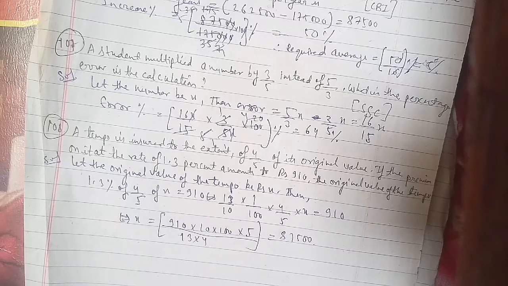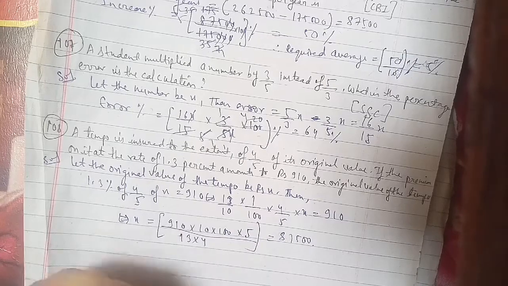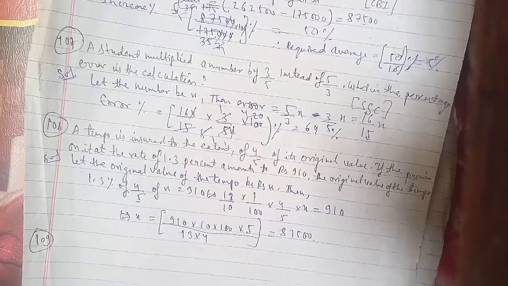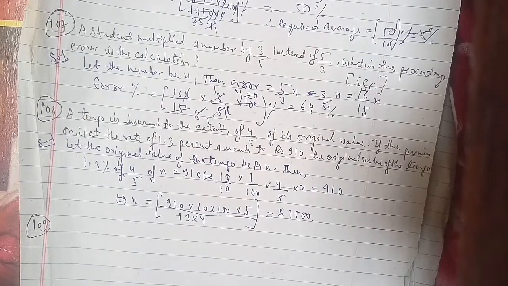Now we'll go ahead with another important question, the 109th question of the session. When 15% is lost in grinding wheat, a country can export 30 lakh tons of wheat. On the other hand, if 10% is lost in grinding, it can export 40 lakh tons of wheat, and the production of wheat in the country is what? The options we have: 20 lakh tons, 80 lakh tons, 200 lakh tons and 800 lakh tons.